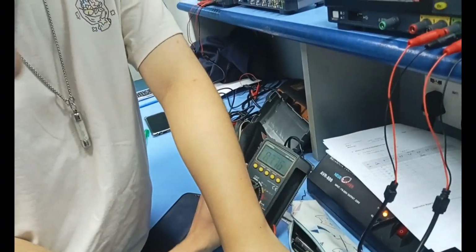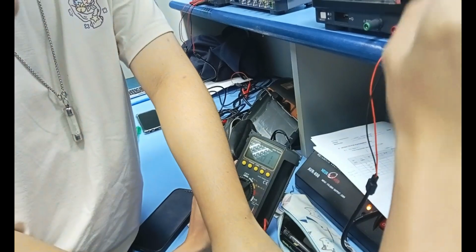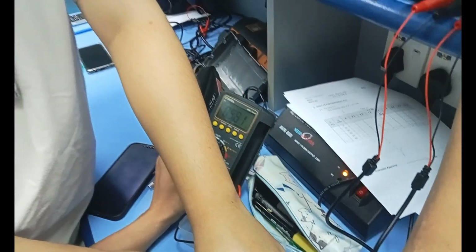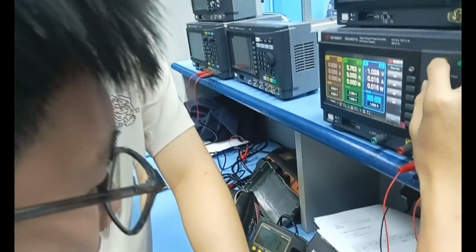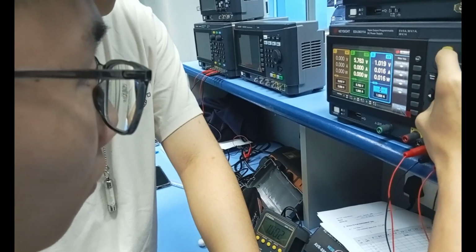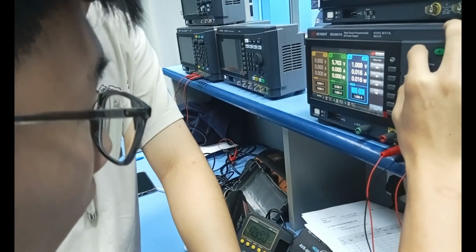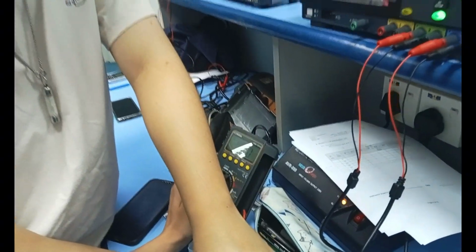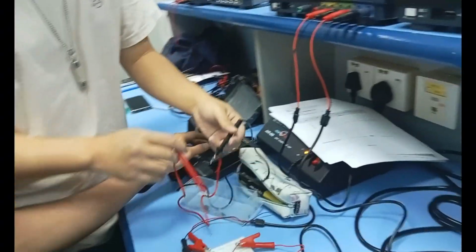So your multimeter value is VCE, right? Yes. Okay. Okay, so we get 1 volt.